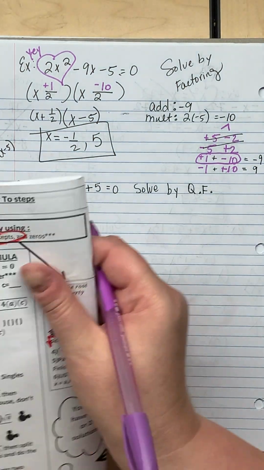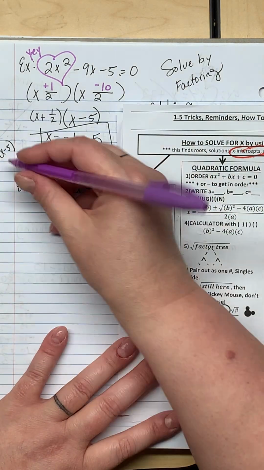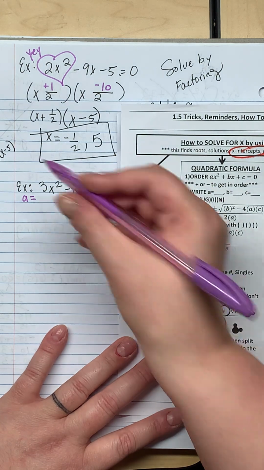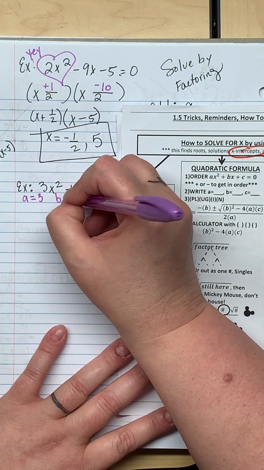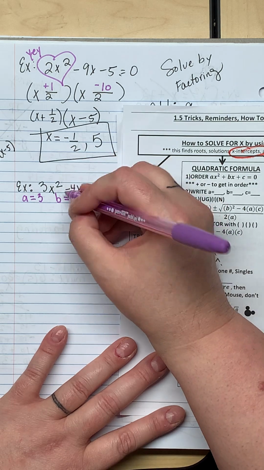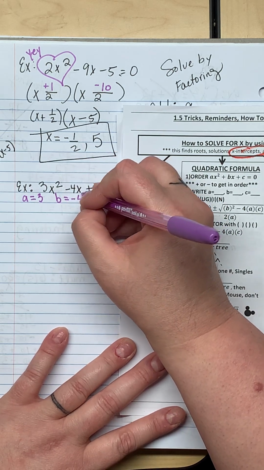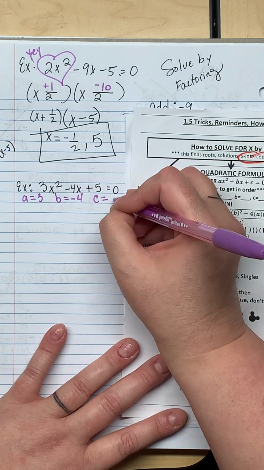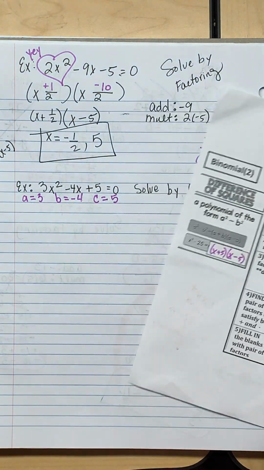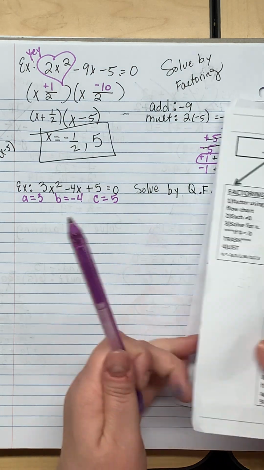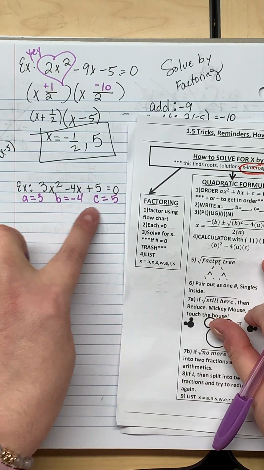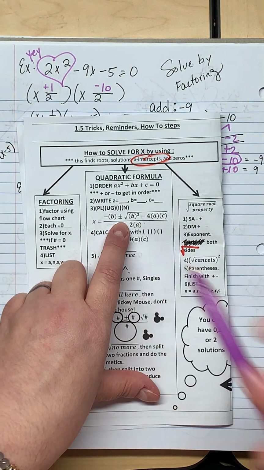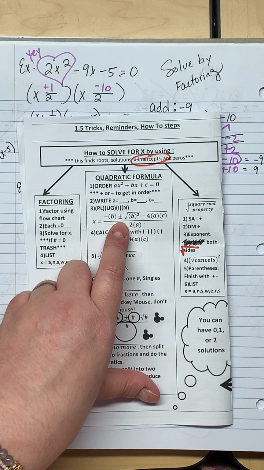The second step is to write A equals, B equals, C equals. So A equals the thing on the x squared, 3. B equals the thing on the x, the whole thing, like the negative and the 4. C equals the naked number, 5. Yay. Okay, the third step is we plug all these goodies into this formula, and we only plug in the numbers. That's why this formula is awesome, because it's just numbers.